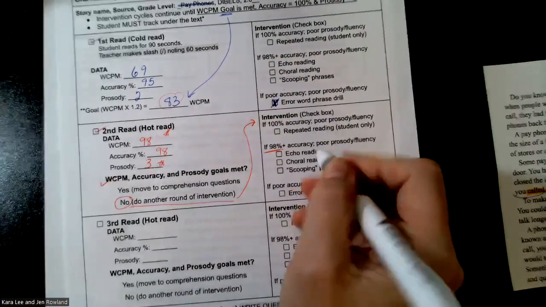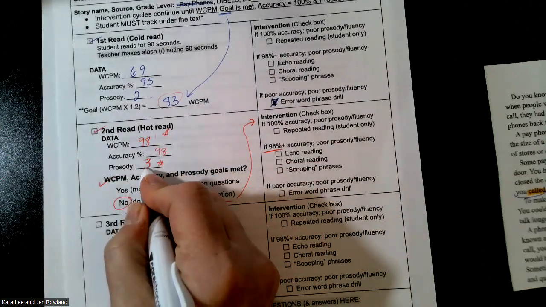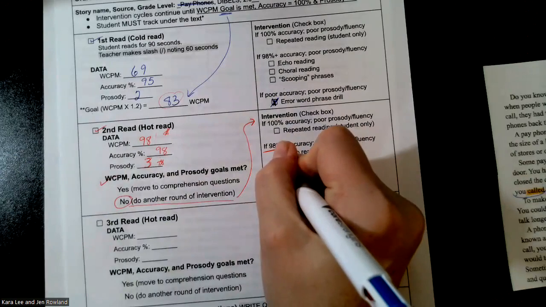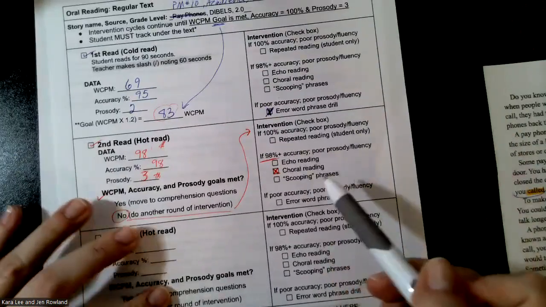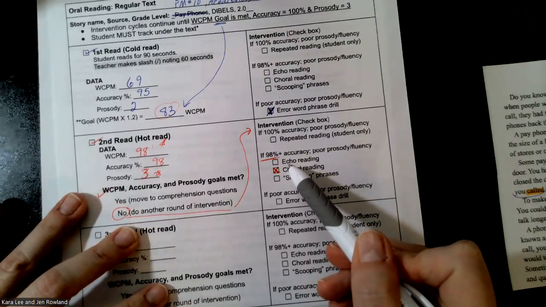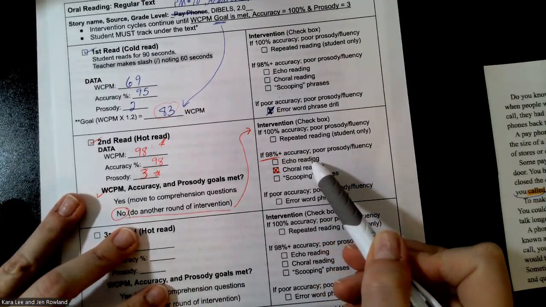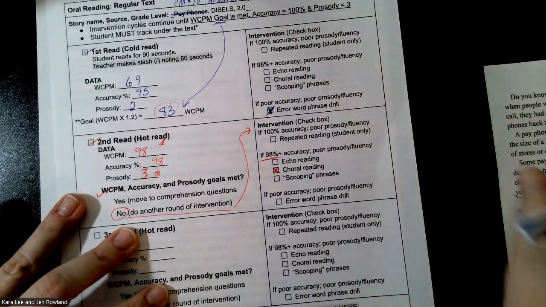In this case, because their prosody was a 3, I might actually do choral reading. Because it seems they're pretty good at the phrasing, they don't need to hear what good phrasing sounds like. But if we do choral reading together, then what were those other errors that they made?